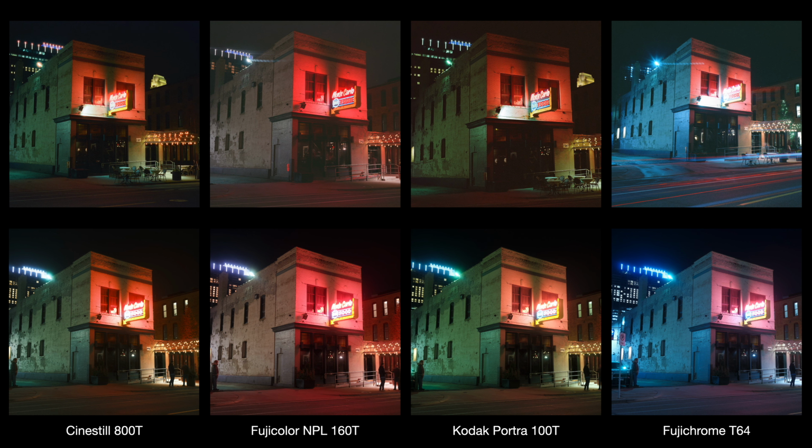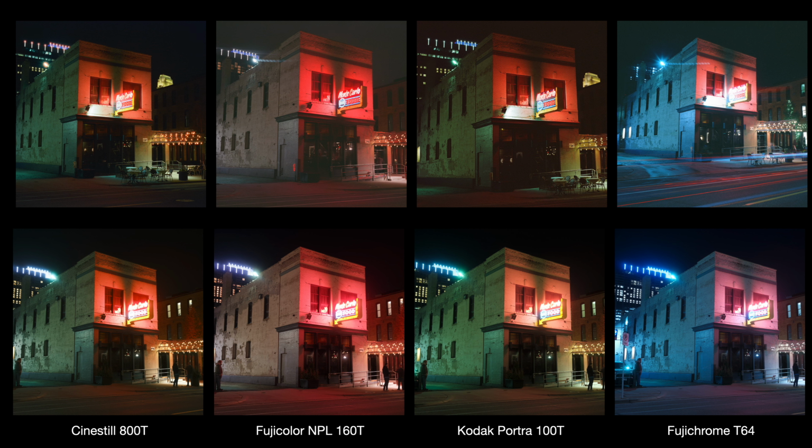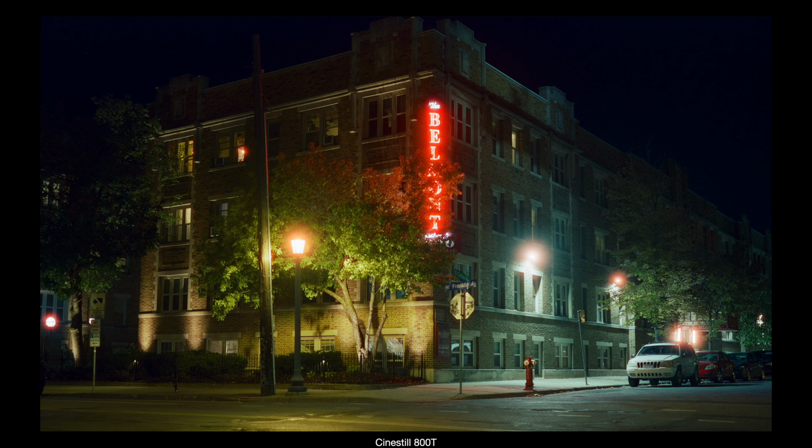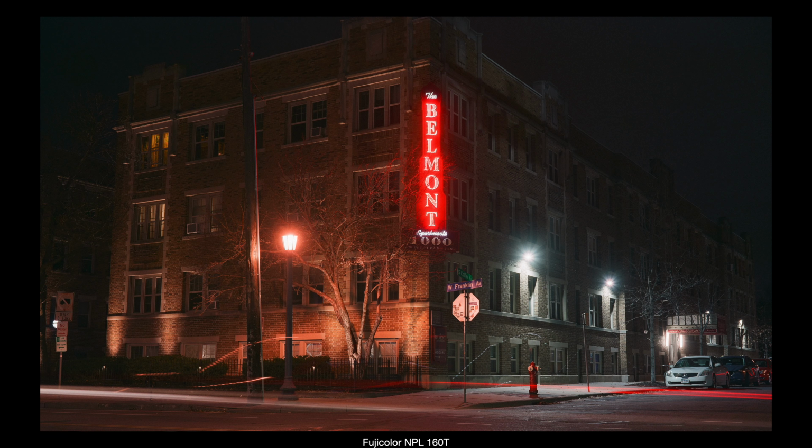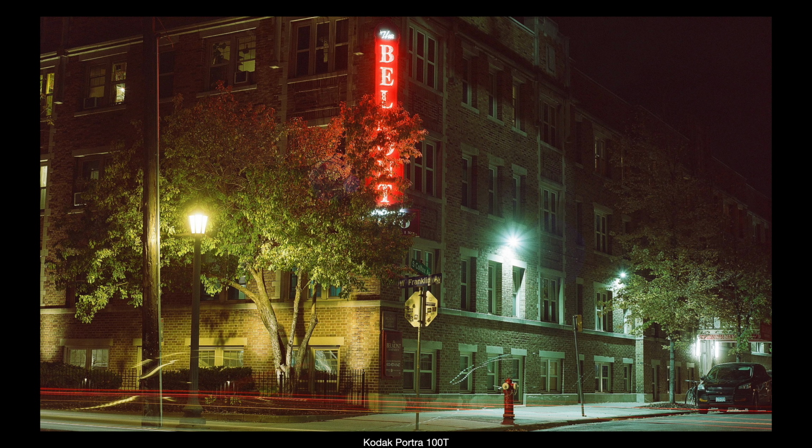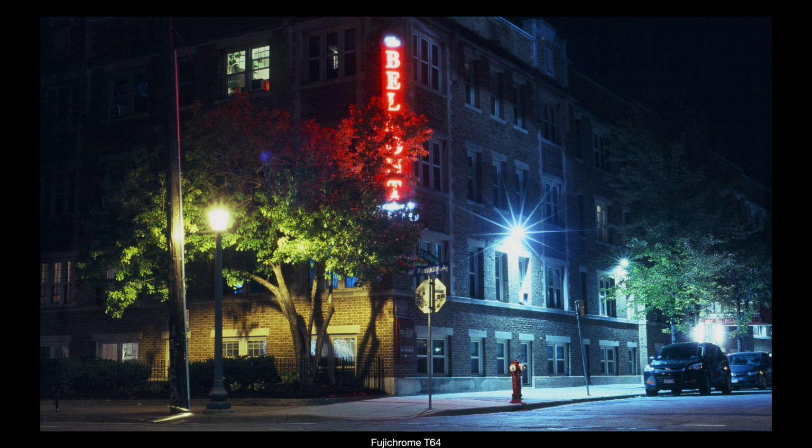And here you can see all the film and digital shots with the film on top and the digital on the bottom. Next up is Belmont Apartments. I liked how this building had 2 different types of light, which helped further illustrate lighting differences and how the films responded to it.